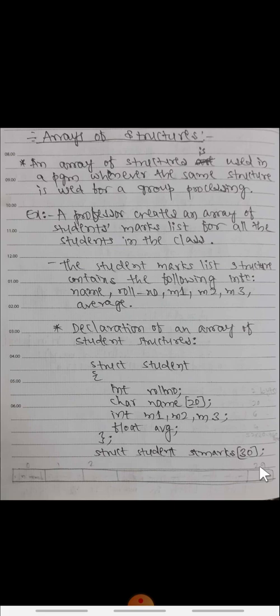So total 30 locations are there in this array, or 30 cells are there in this array, and each and every cell, or each and every memory location, is divided into these many cells or partitions. The first partition will be for roll number, and roll number is of which type? It is integer type. So 2 bytes of memory will be allocated for this roll number for the first student.